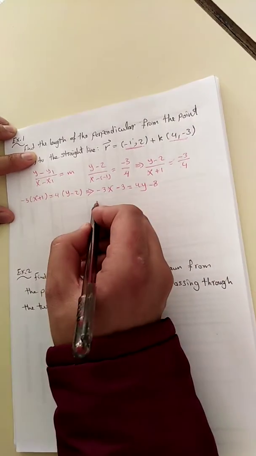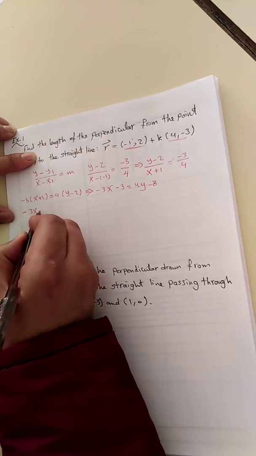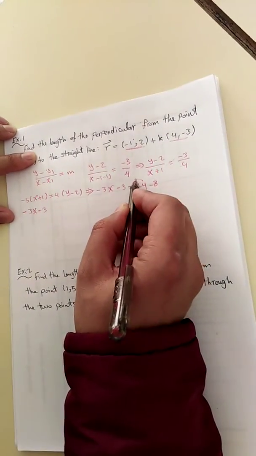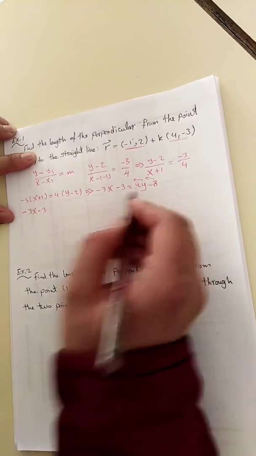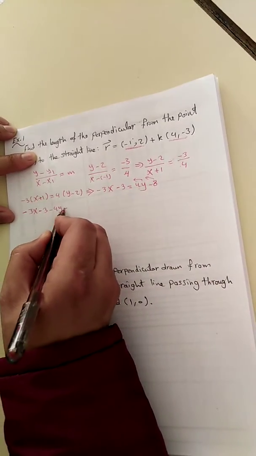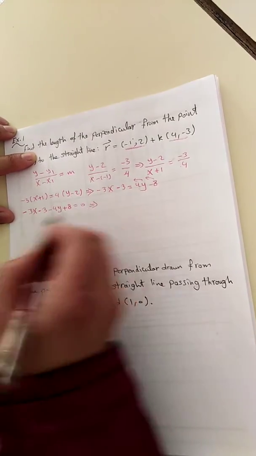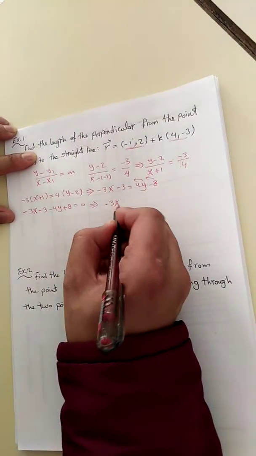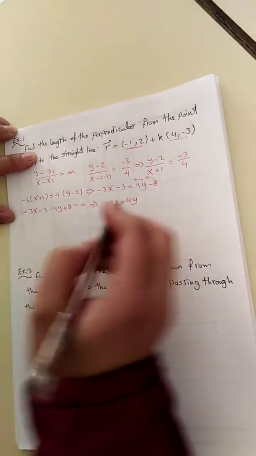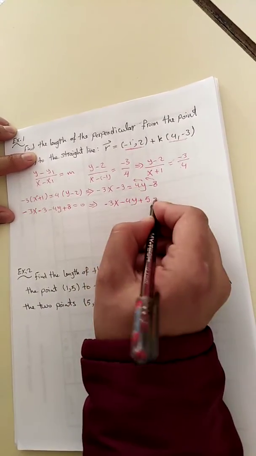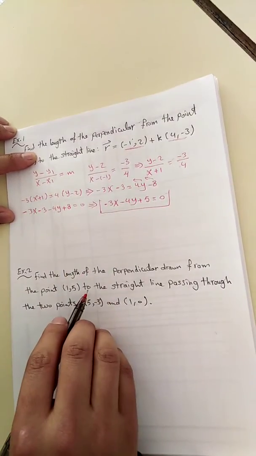And write it on one side: -3x minus 3, and turn these two terms into opposite sign. It will be -4y plus 8 equals 0. Simplify this form: -3x minus 4y plus 5 equals 0. This is our equation.